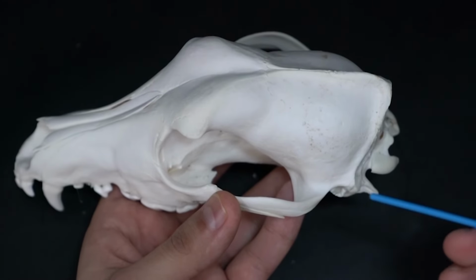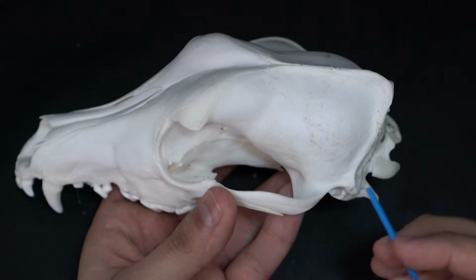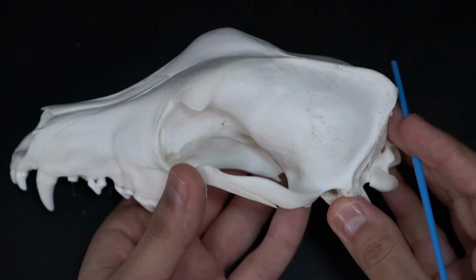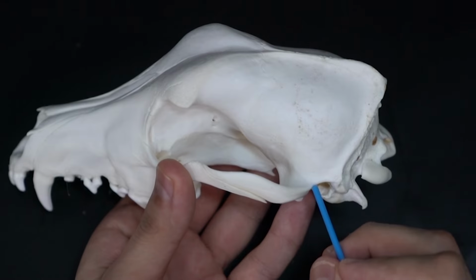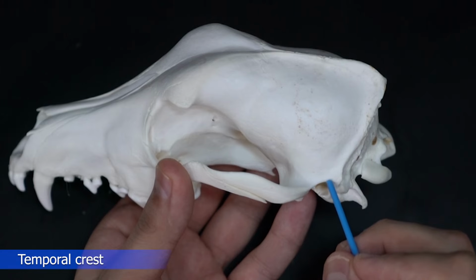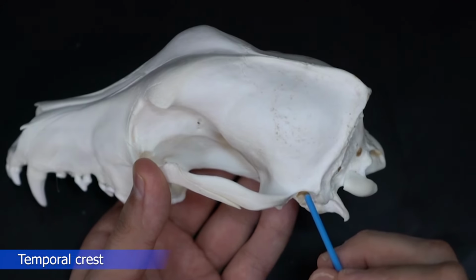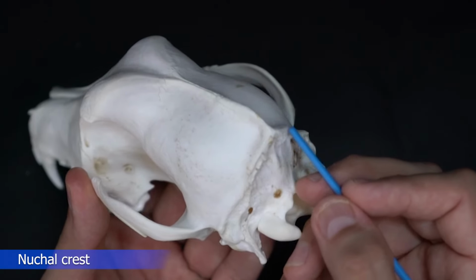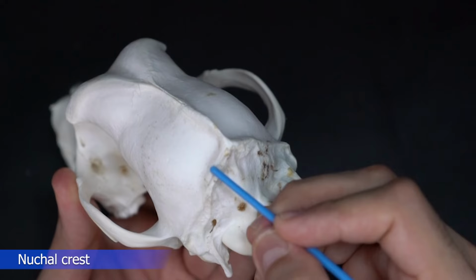Okay, good. In this view, we have also, let's go to this side here, from the temporal bone, the temporal crest. This is the temporal crest, and if you follow the temporal crest here, you will find this crest here called the knuckle crest. This is the knuckle crest.